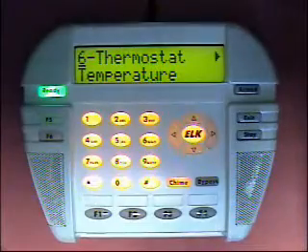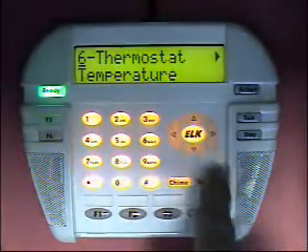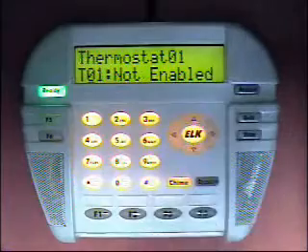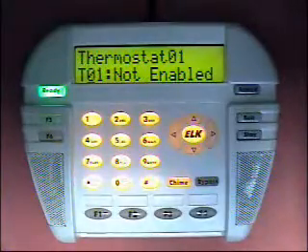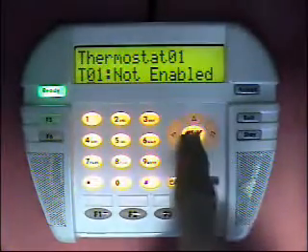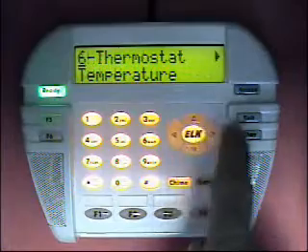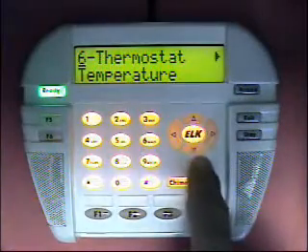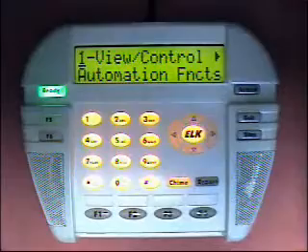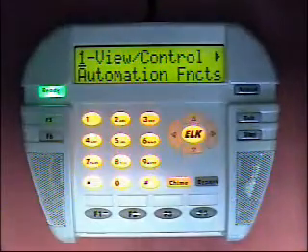If we had thermostats on the system, we could look at the temperature of any of those thermostats. Currently, we don't have any thermostats on the system. So we'll back up, and that's the end of this menu 1. We'll go back to the top of the menu list.